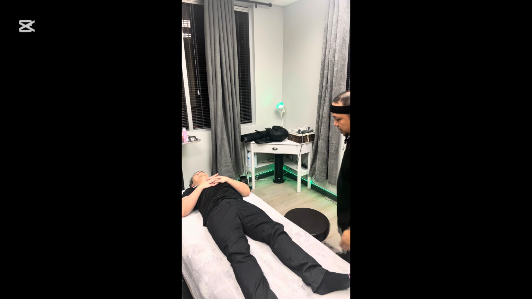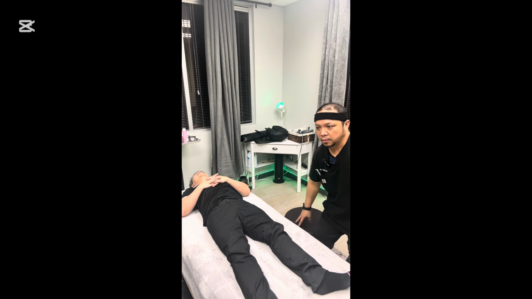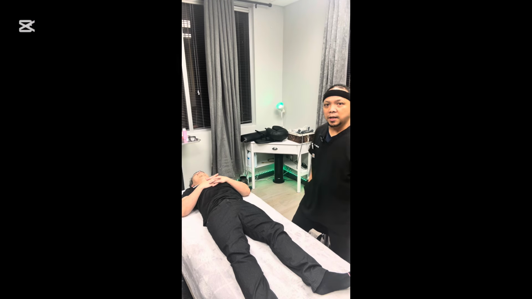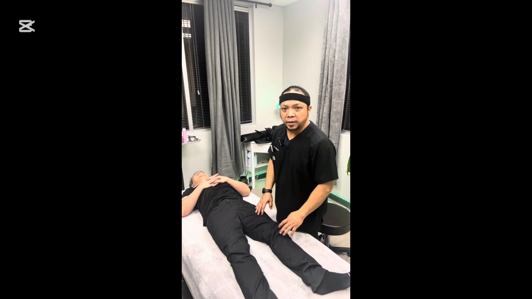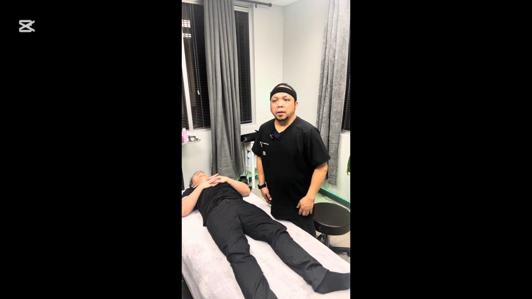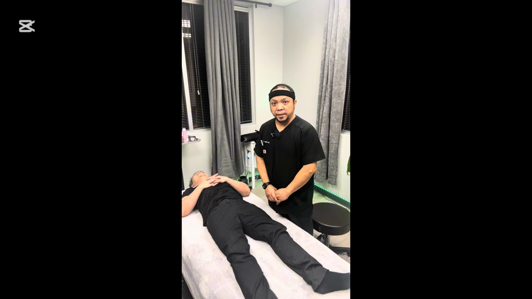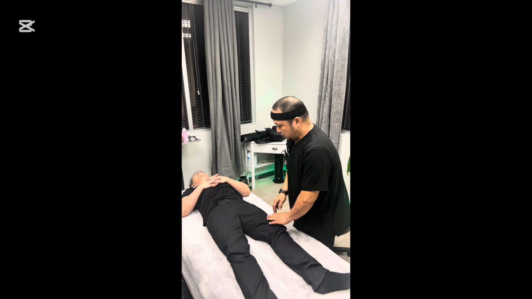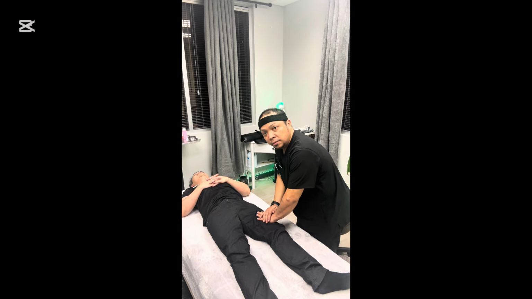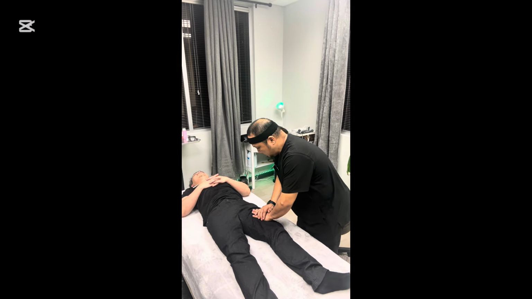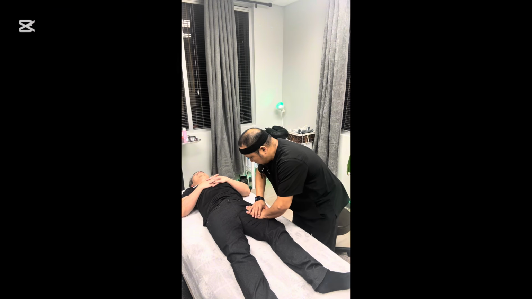So in his case, I'm gonna check on his quads and his adductor area, so the inner thigh. I'm gonna do a strain around the clock assessment. So what I'm gonna do is press the tissue, and then I'm gonna move superior, inferior, medial, lateral, and then add some rotational component.